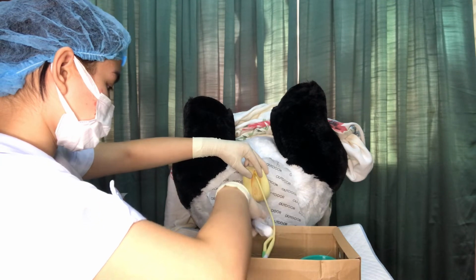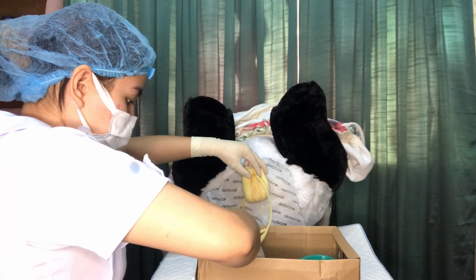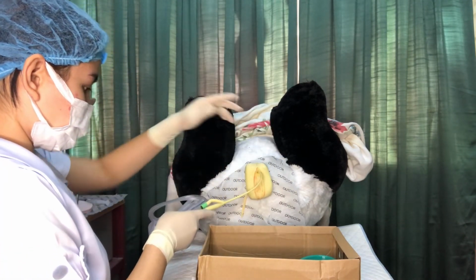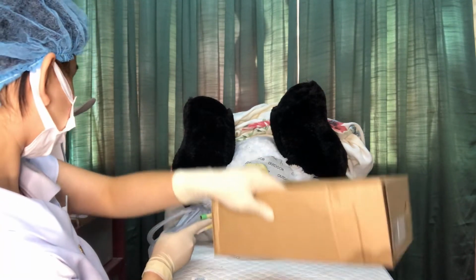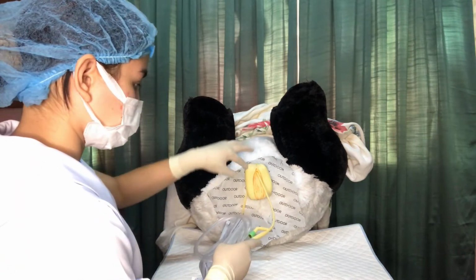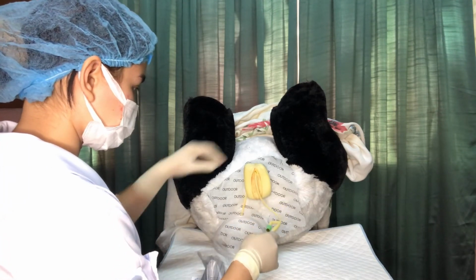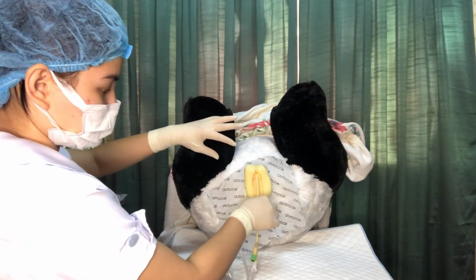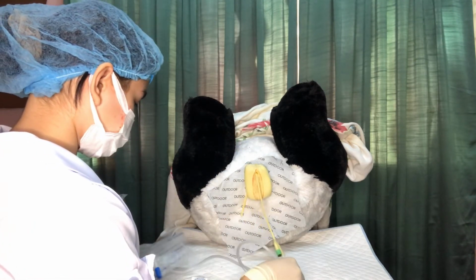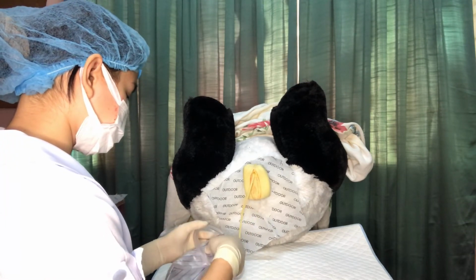You can check if it was inserted properly by shaking it a little bit, and if the Foley catheter does not fall off, then it was properly inserted.